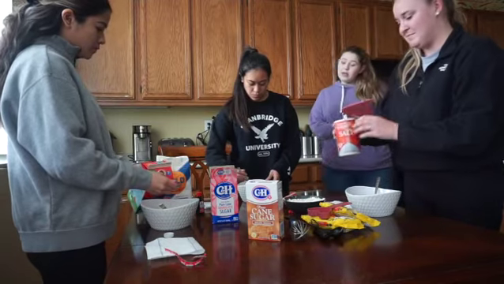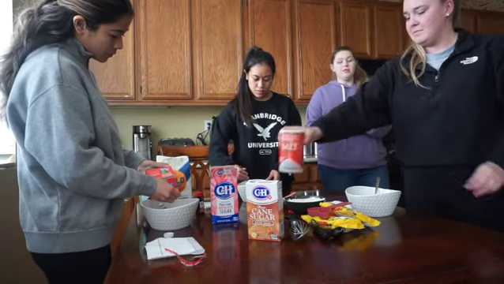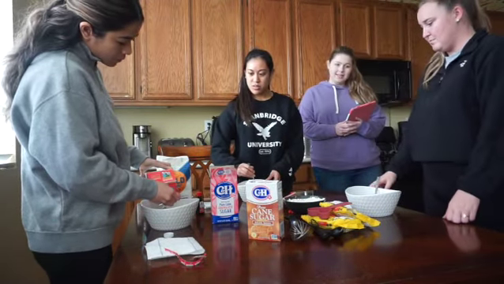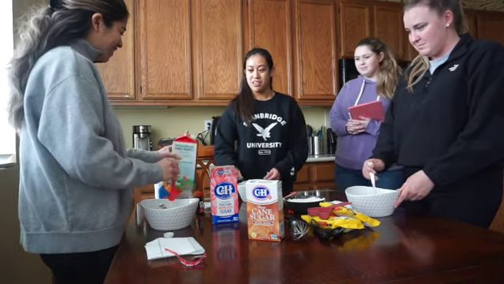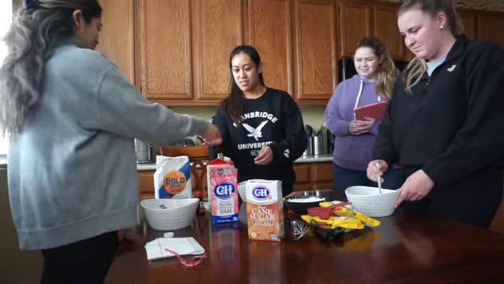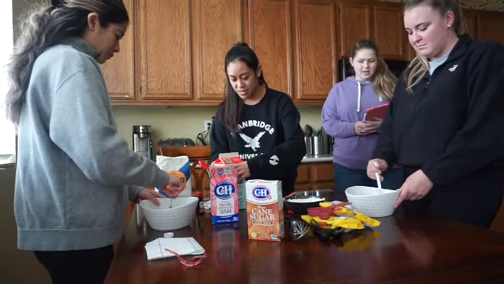You can use any milk you have available, but whole milk will give you a little bit of a richer taste because it has more fat. And then stir, stir, stir.